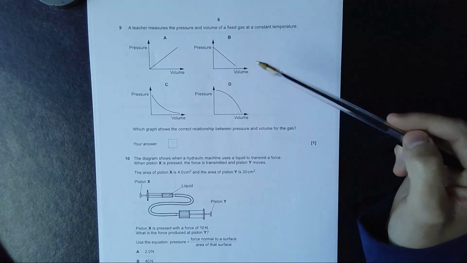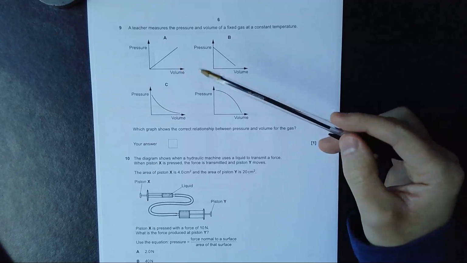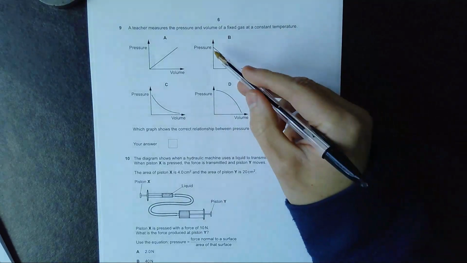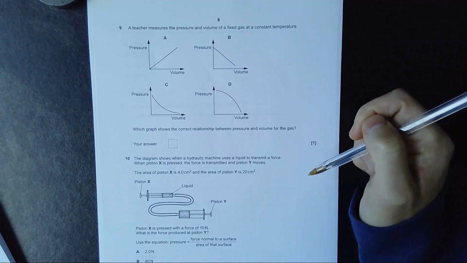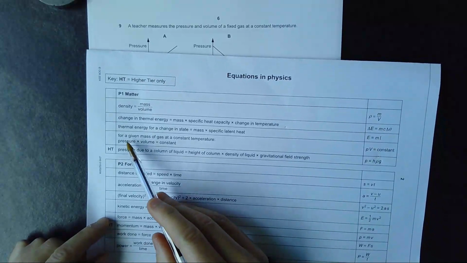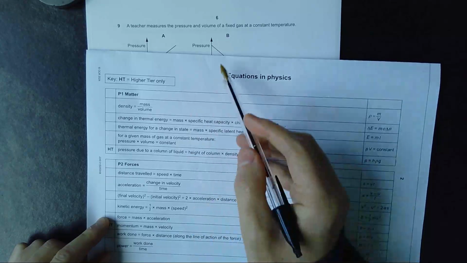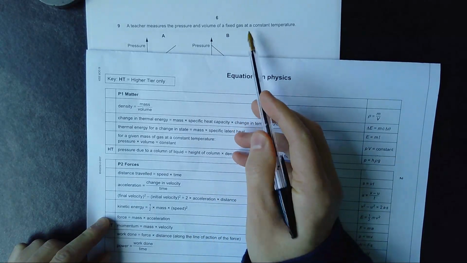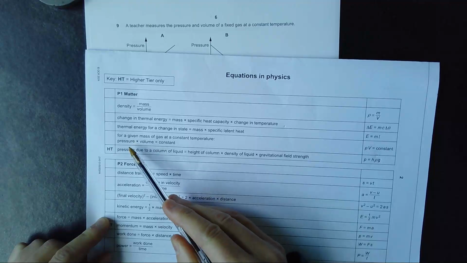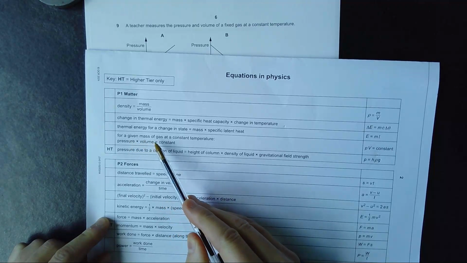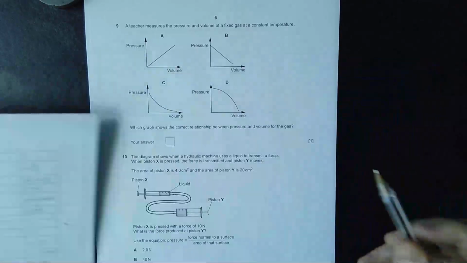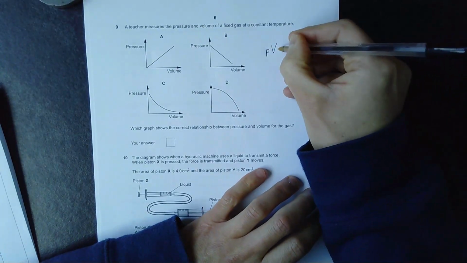Okay, if you see something where you're asked to look at the relationship between two variables, what you can do is see if there's an equation that has these variables on the formula sheet. So if we go to the matter topic, we've got this equation here. For a given mass of gas at a constant temperature, which is kind of describing our situation, there's a relationship between pressure and volume, which is that if you multiply the pressure and the volume together, you get a constant. Okay, I'm going to write that as PV equals a constant on the formula sheet. So pressure times volume equals a constant.